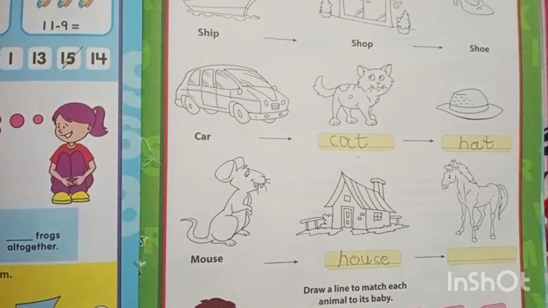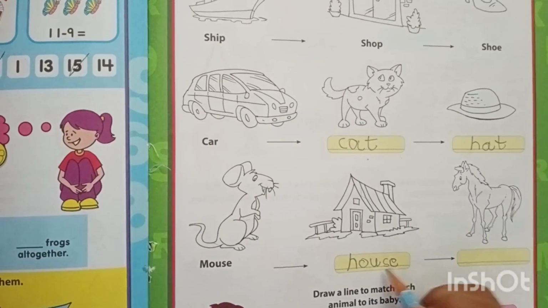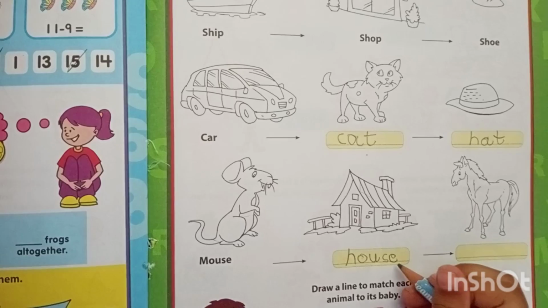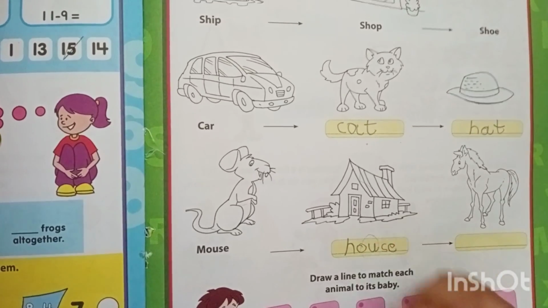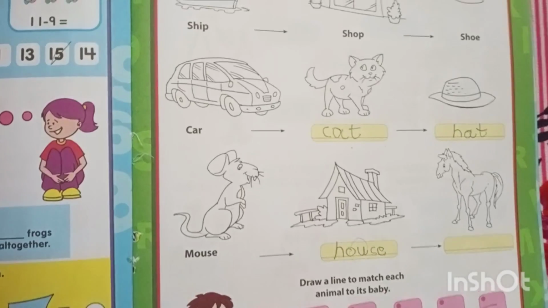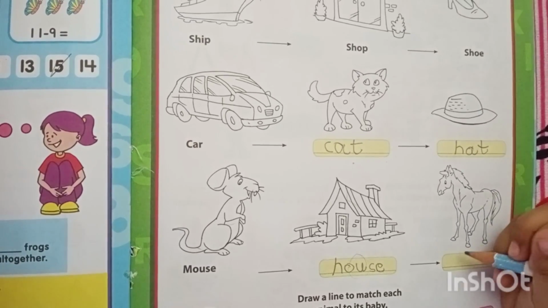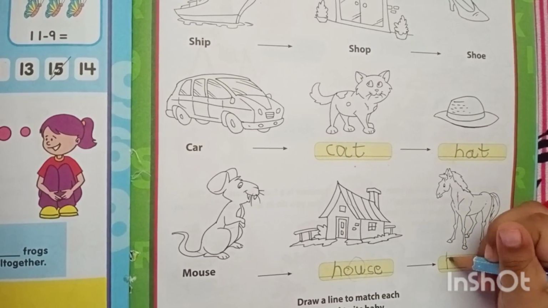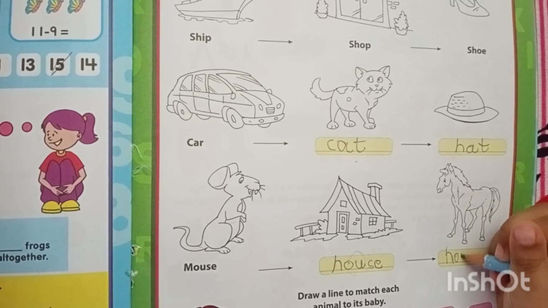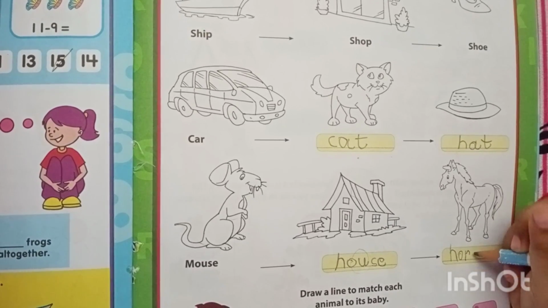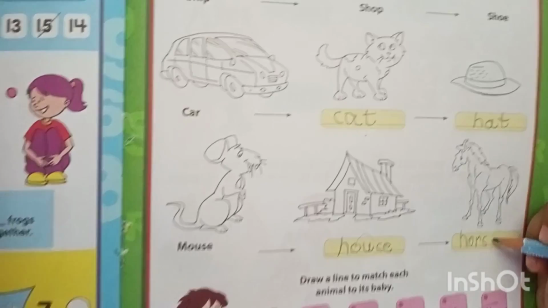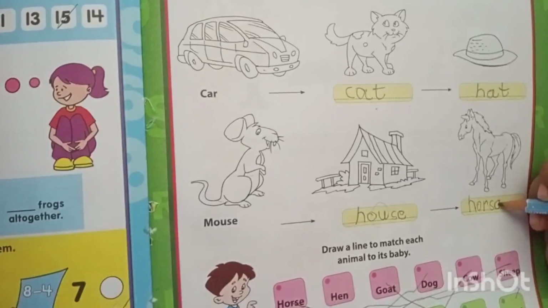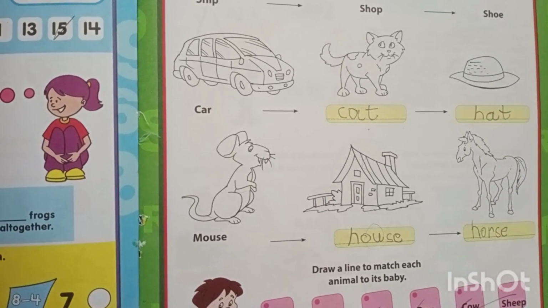House will become horse when you change which letter? S. No, you need the S for E. Horse. You don't need the U. The U will become R. Horse. H. E. Horse. Oh. You learned the spellings?